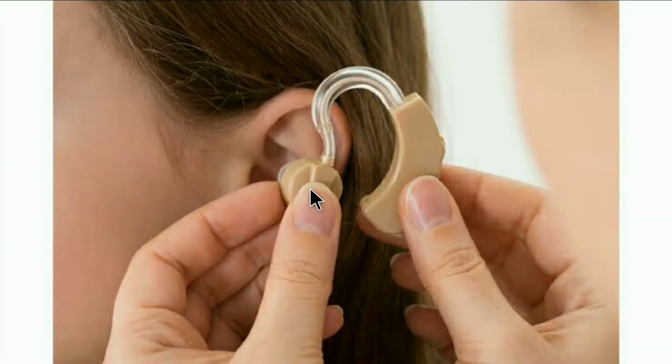Not only this, these hearing tests are also important to find out which type of hearing aid is required and what configuration is required in the hearing aid. All this is done based on the hearing test. So today in this practical we'll discuss the 8th cranial nerve examination, which includes the hearing test. So without wasting time, let's get started.